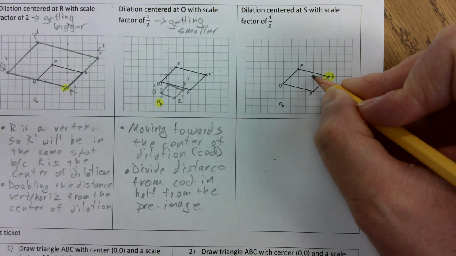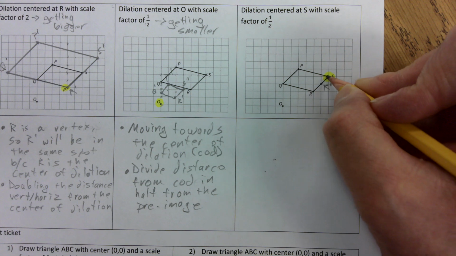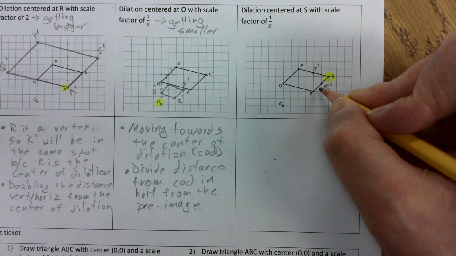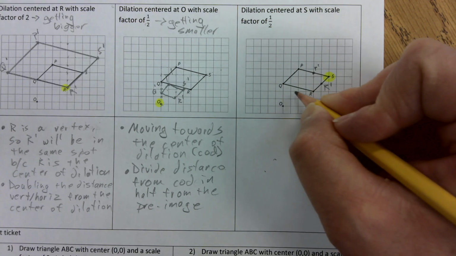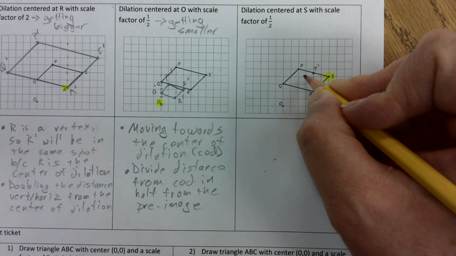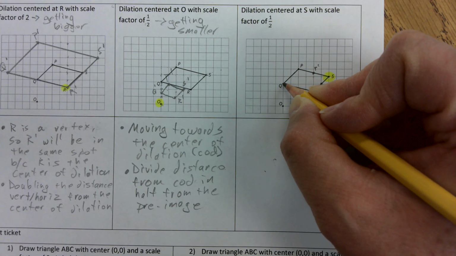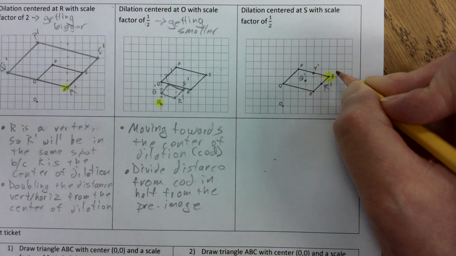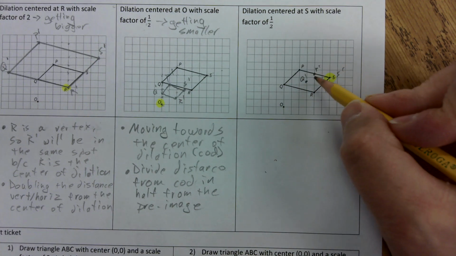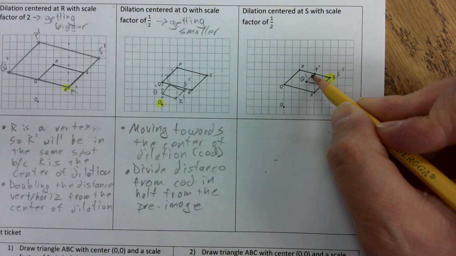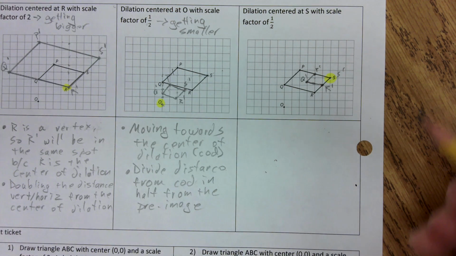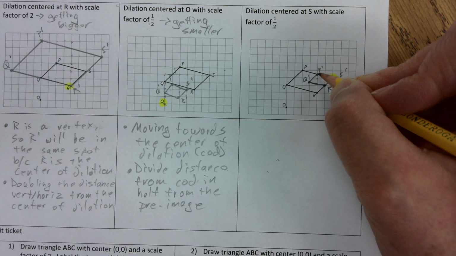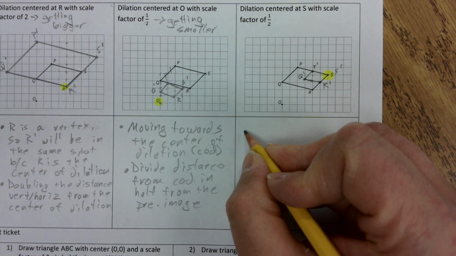And then P is 1, 2, 3, 4, and up 1. So it's over 2 and up 1. So P prime will kind of be on the line right there. And then Q is 1, 2, 3, 4, 5, 6 left and down 1. So it'll be left 3 and then down a half for Q prime. S prime will remain in the same spot. I'm just going to kind of freehand the lines there. And yeah, you can see that because the center of dilation is on a vertex, the shapes will overlap. The image and the pre-image will overlap.